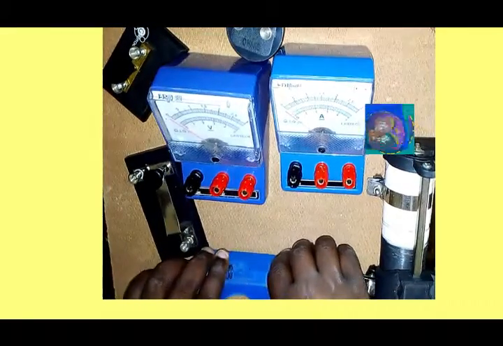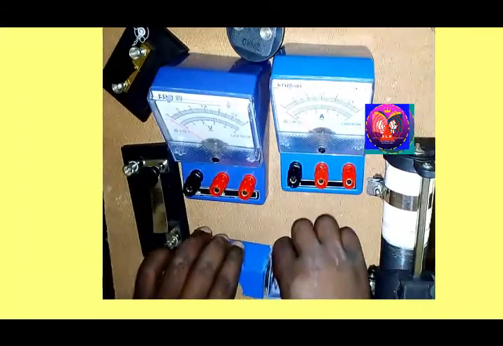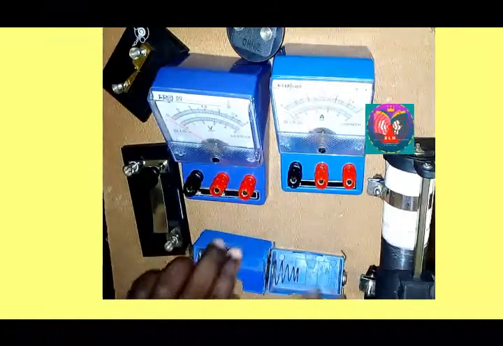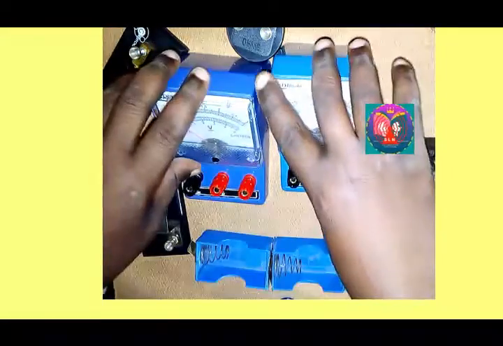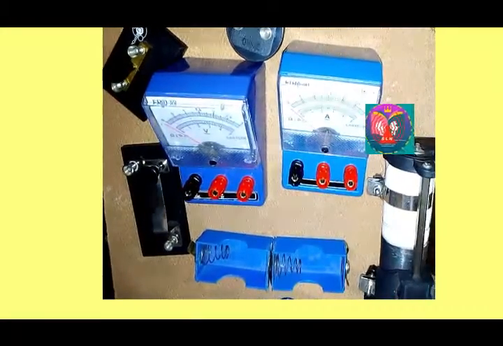You can connect by using your connecting wire. Let's proceed with the connection to see whether it is right or not.